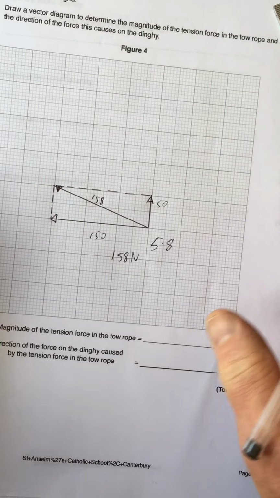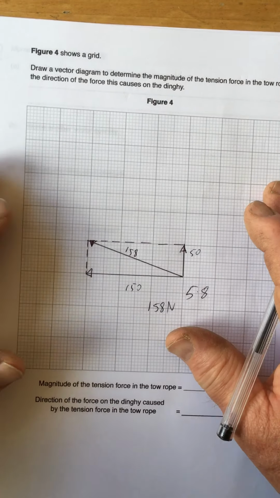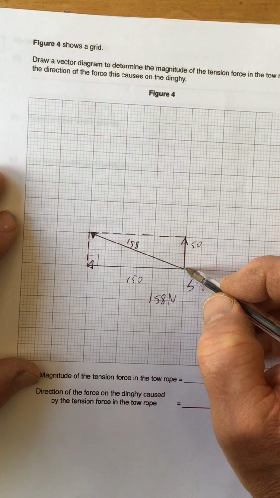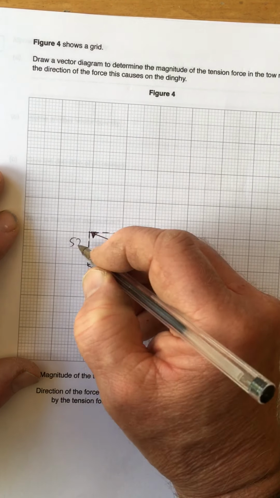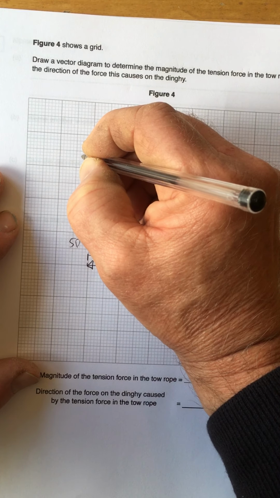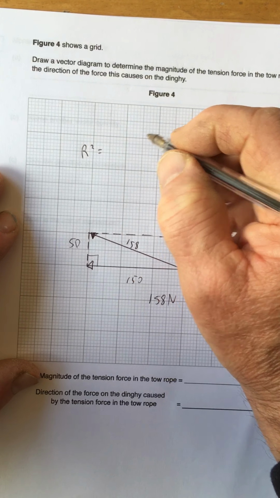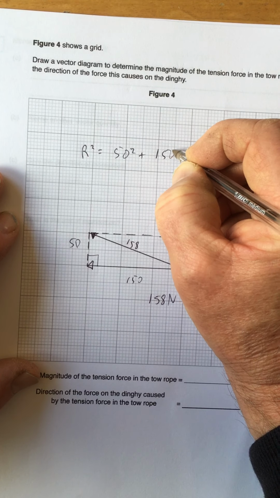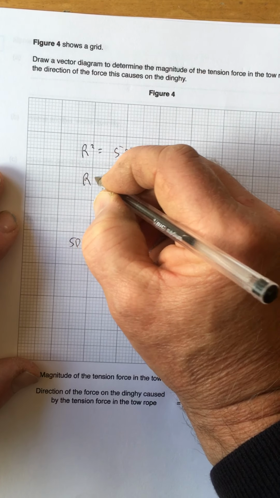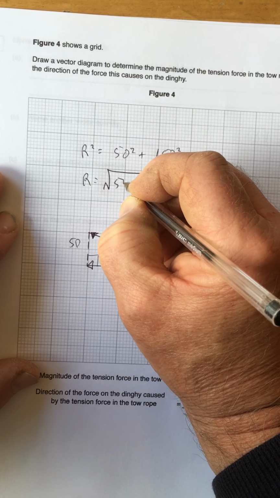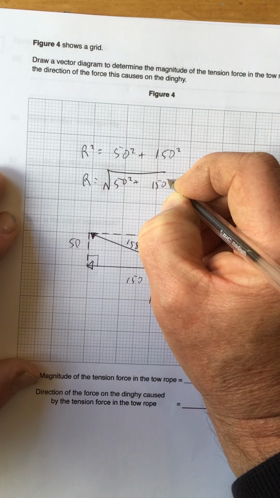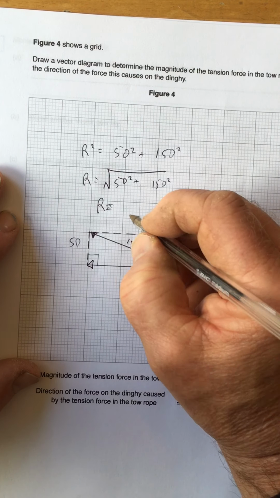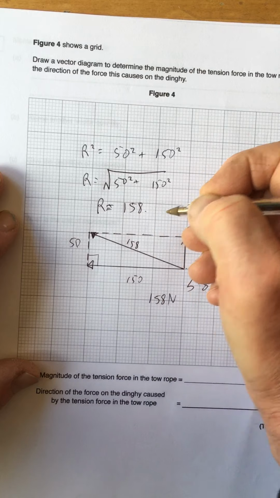An alternative way to do this is to use Pythagoras, because this is clearly a right-angled triangle, and that's the hypotenuse, and that's also 50 if that's 50. You can say the resultant squared is 50 squared plus 150 squared, so R equals the square root of 50 squared plus 150 squared. Do it correctly on your calculator, and R will come out, I believe, at 158 again. And that's the other way of doing it.